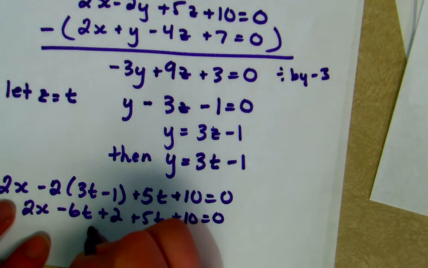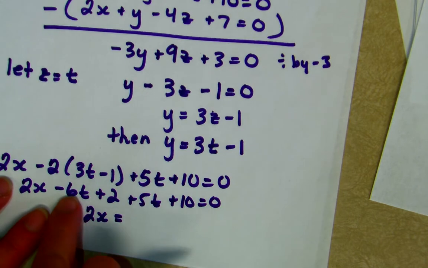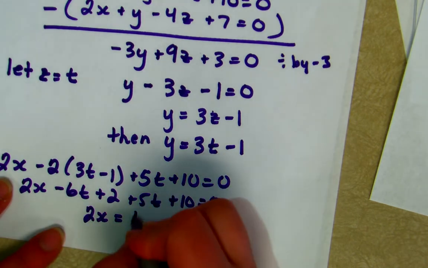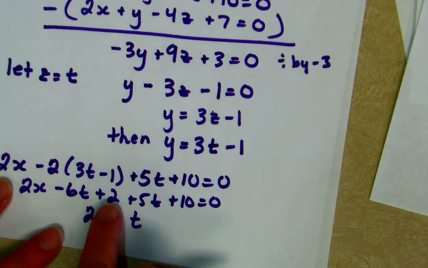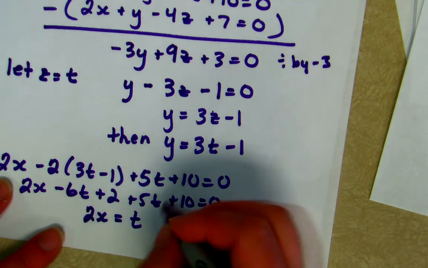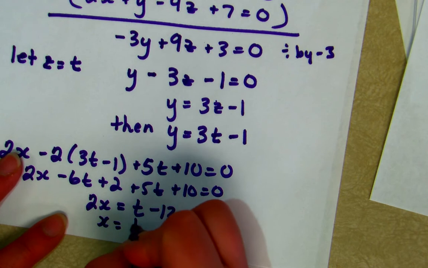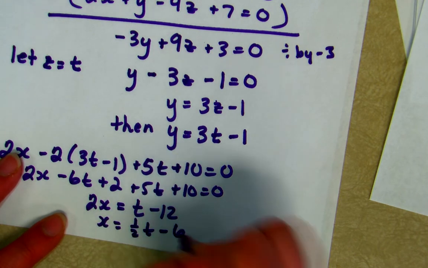So I get 2x is equal to negative 6t plus 5t, which is negative 1t. When I bring it over to the other side, it's going to be t. And 2 plus 10 is 12. When I bring it to the other side, it's going to be 12. So then I have to divide by 2, so it's going to be half t minus 6.